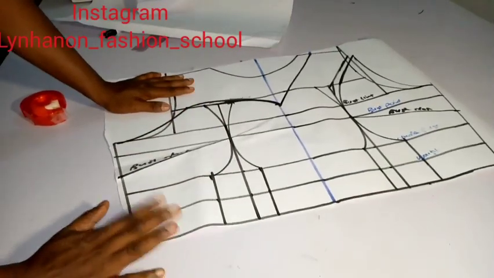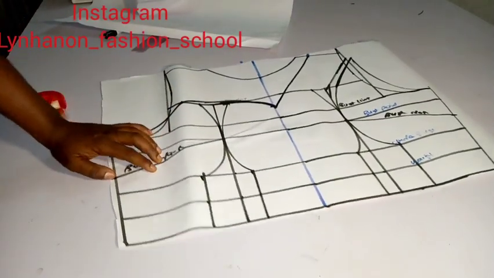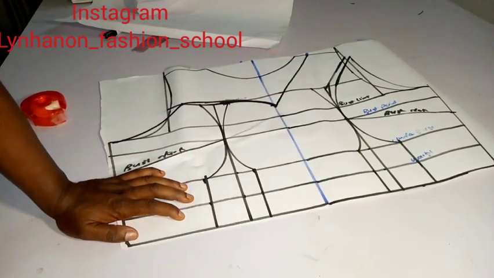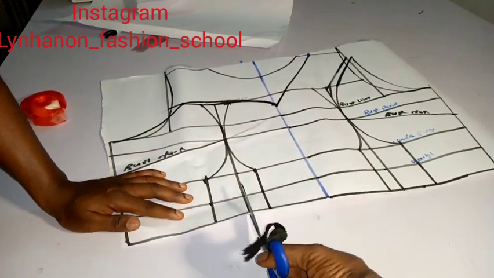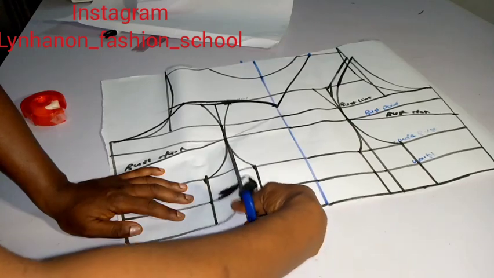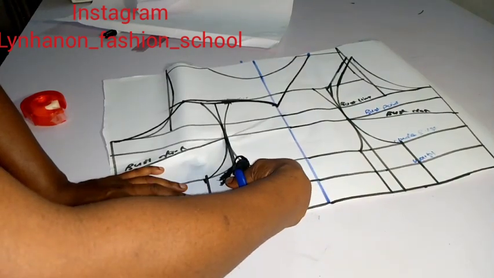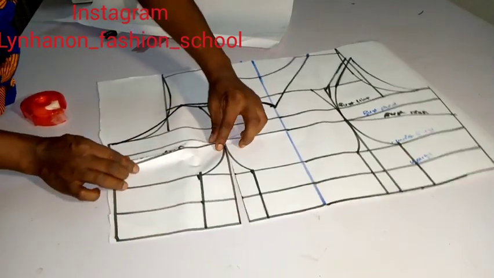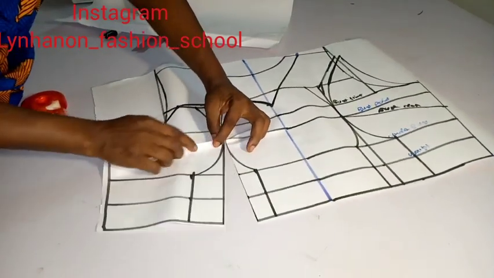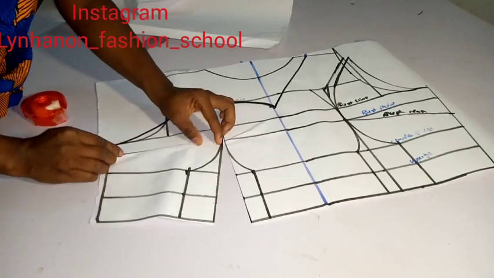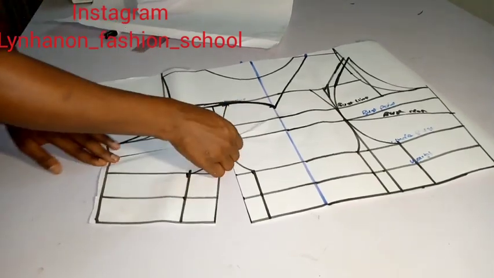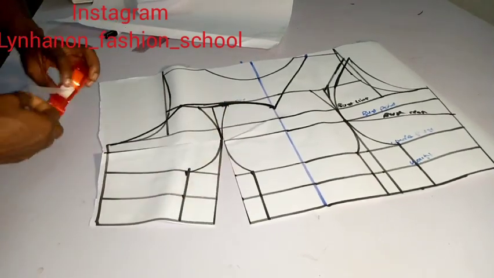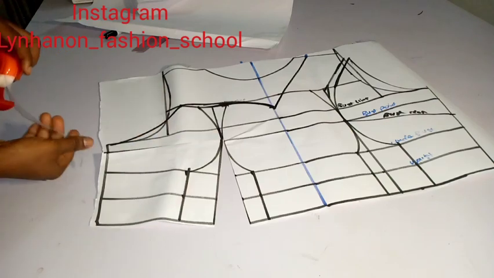So the next thing that we're going to be doing now is to close our bust dart. Remember, before you close one dart, you need to open another one. So I'm going to open the waist dart all the way to the bust point. Okay, so now I can close my bust dart. So you need to open one dart before you close another one. Okay, so I'm closing my bust dart. So I'm going to take that down.